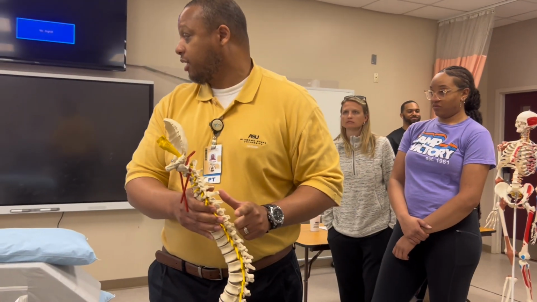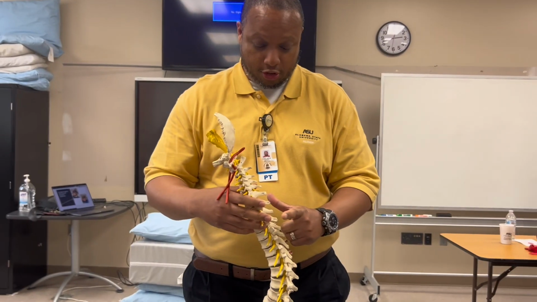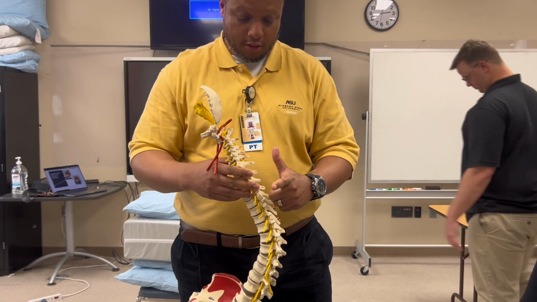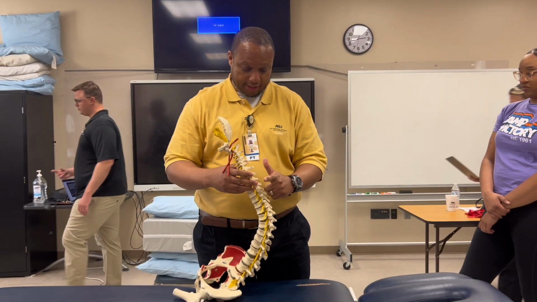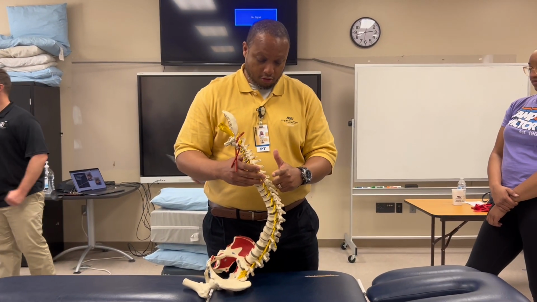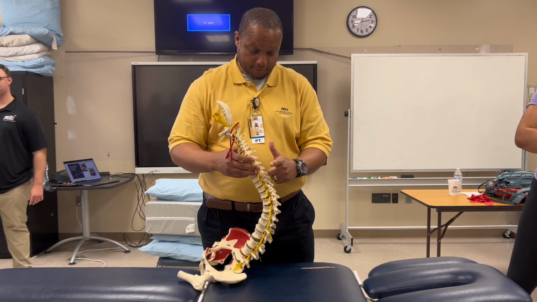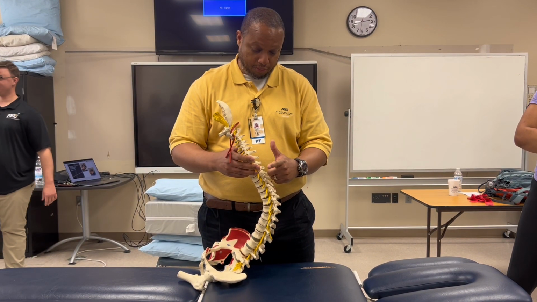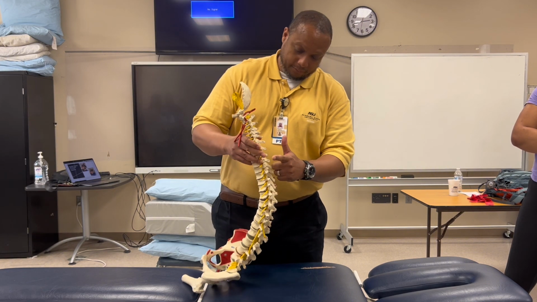This is a thrust technique. All right. So, PA glide with the patient supine, thrust technique using the hand shotgun technique. So you see my hand, almost like a shotgun, a pistol form. All right.